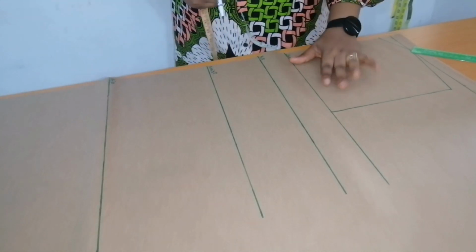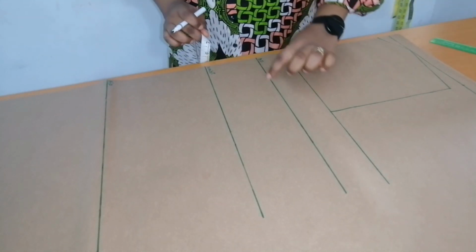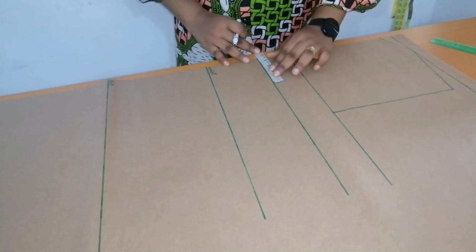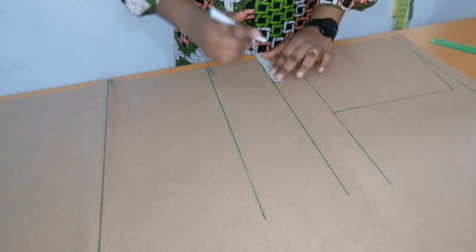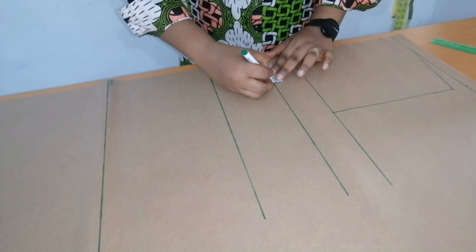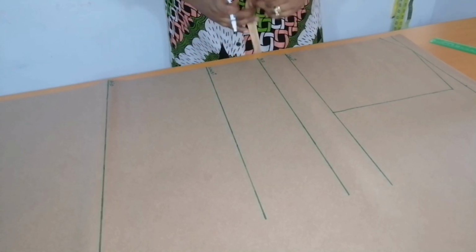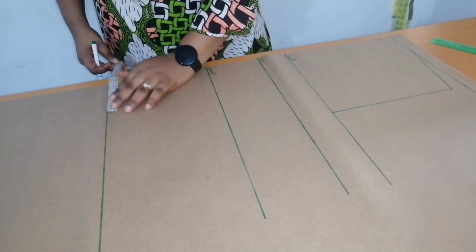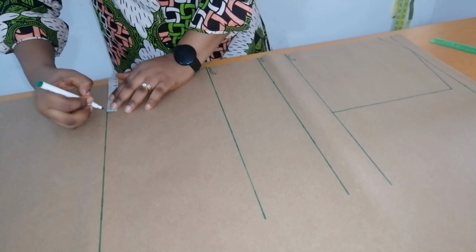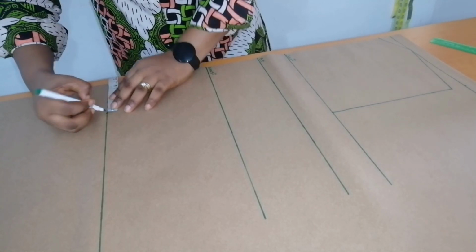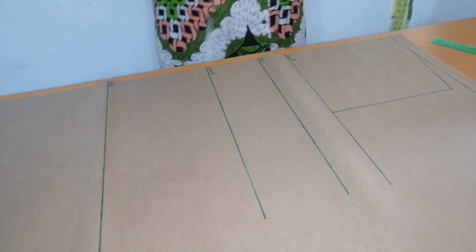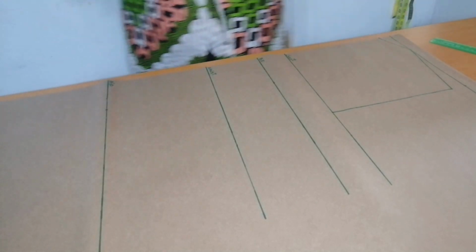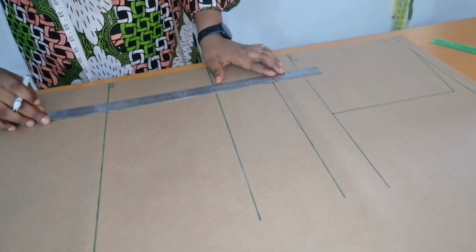At the bust point line, I'm going to input my bust span measurement, 4.5 inches. I'll move to the hip line. I'm going to input the same measurement, 4.5 inches. I'm going to connect it in a straight line.